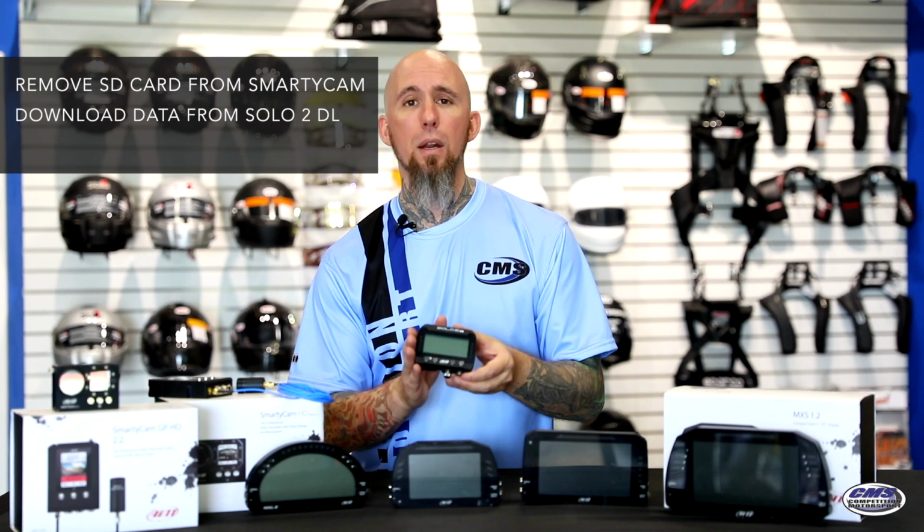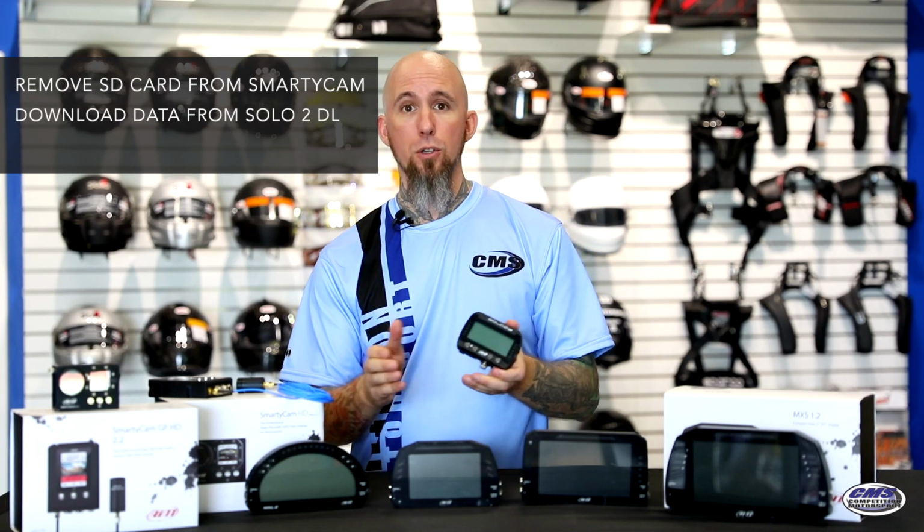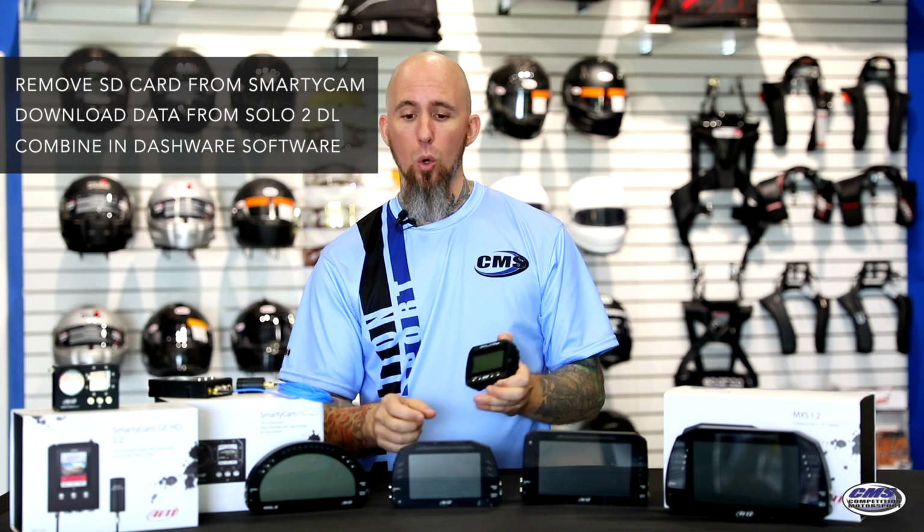What that does is after your session, you're going to remove the SD card from the Smartycam, you're going to download the data from your Solo 2 DL, and then you're going to combine them in Dashware software. And the Dashware software is smart enough to know which data feed from the DL goes to which video feed from the Smartycam. So you don't have to do anything to line up that data.